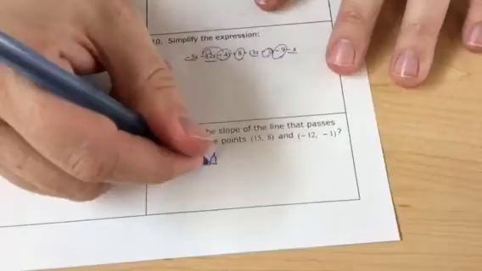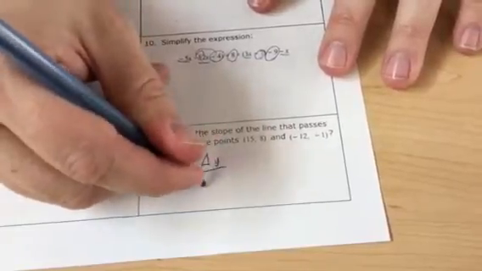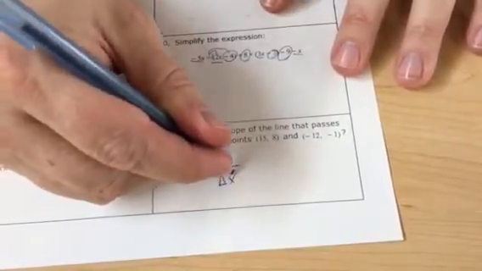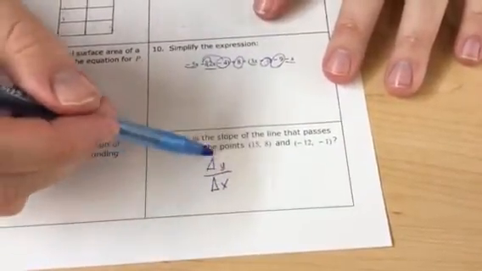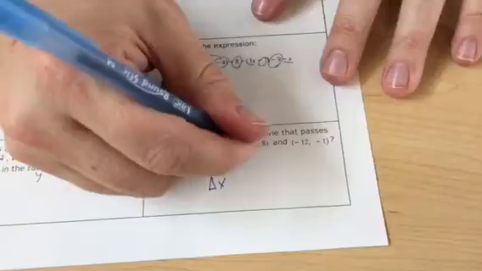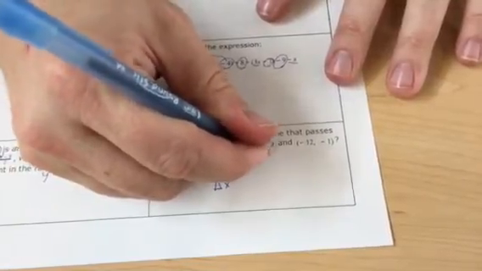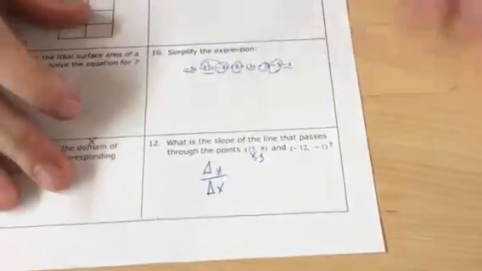What is the slope of the line that goes through here? Change in y over change in x. Every single time, change in y over change in x, change in y over change in x. And these are written as x comma y. They're in alphabetical order. It should be easier to remember that way.